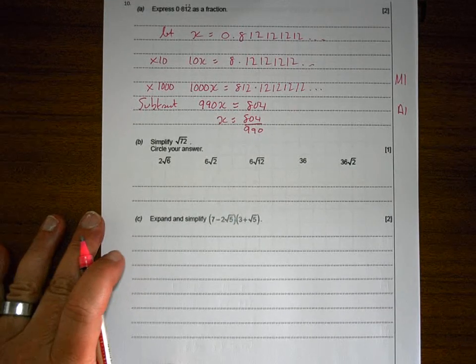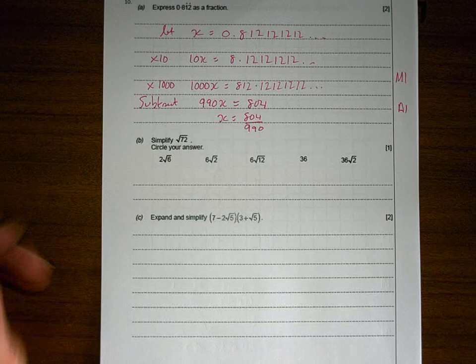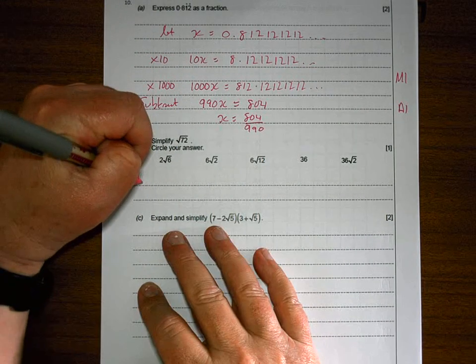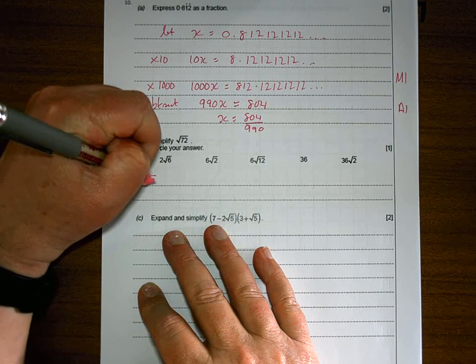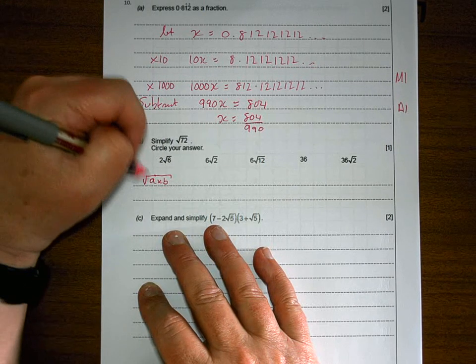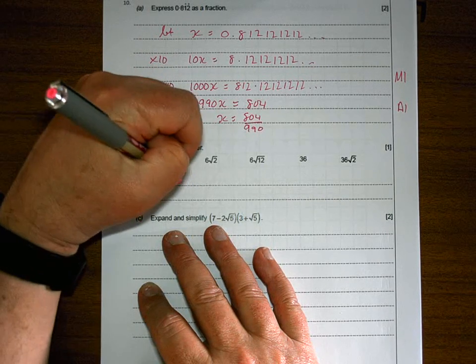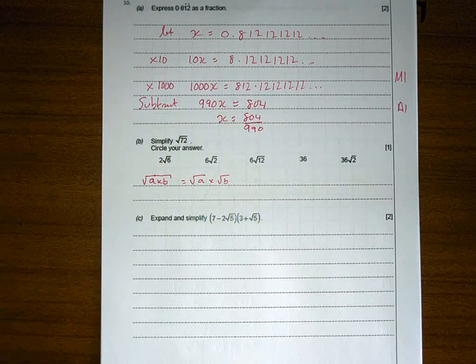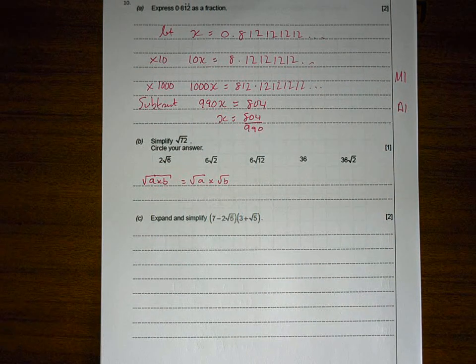surds. When we're working with surds, the bit of maths you need to remember is that if you've got two values multiplied together under a root, then that can be broken up into two separate roots, and that works both ways.